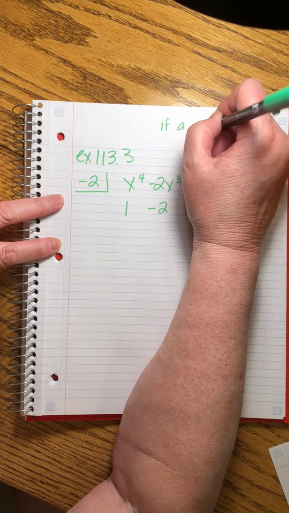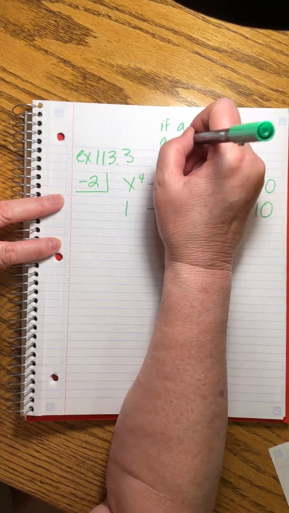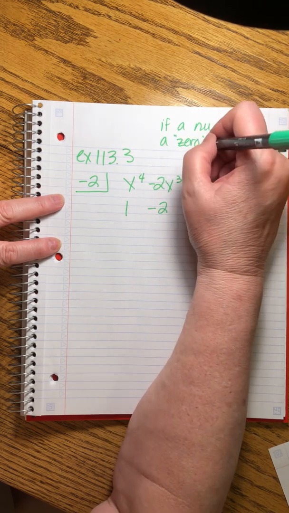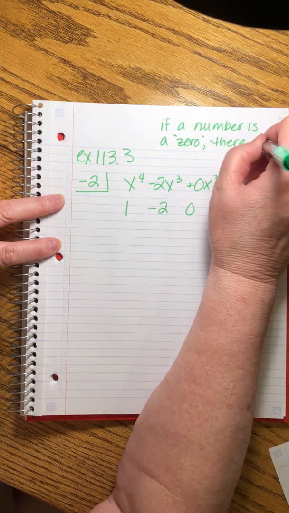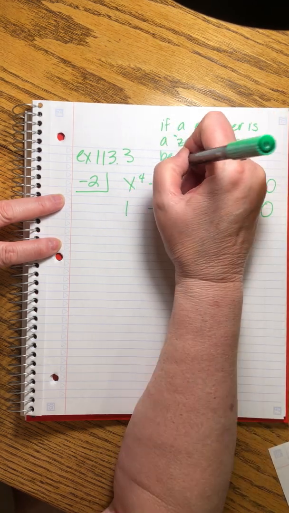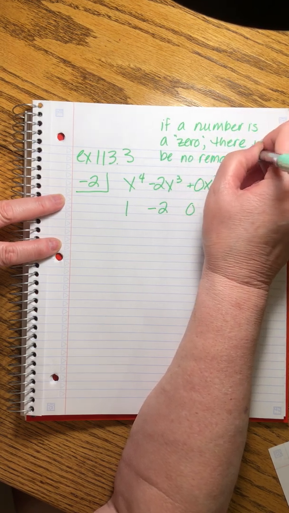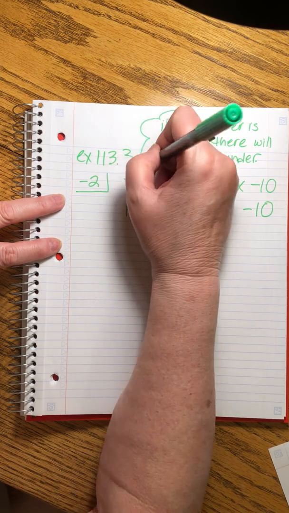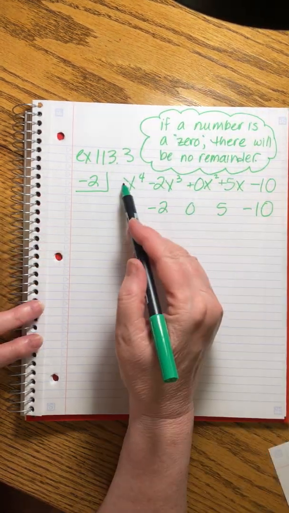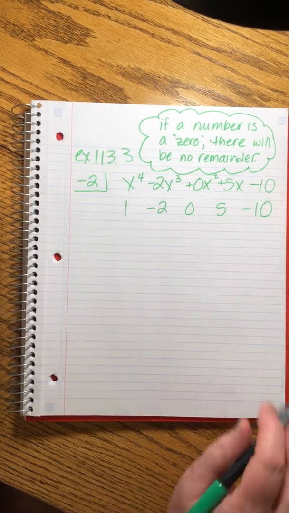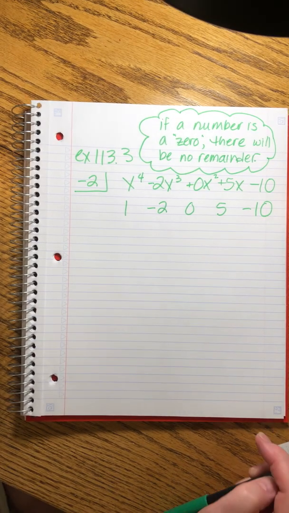If a number is a 0, in the way that we're using the term, there will be no remainder. Okay. So if we want to test to see if a number is a true 0 of an expression, notice there's no equal signs in this, then all we have to do is divide it and look and see if it comes out even. So let's do it.